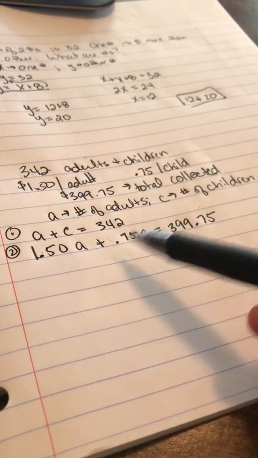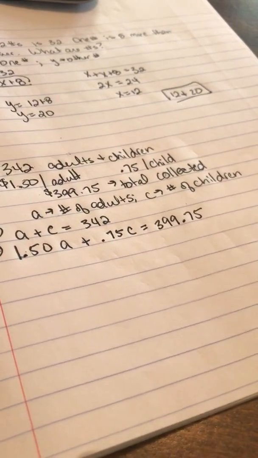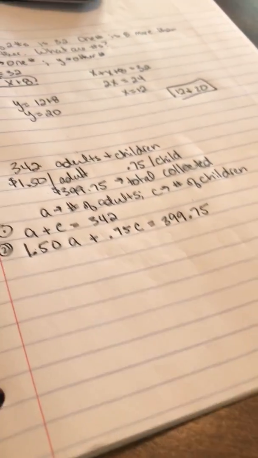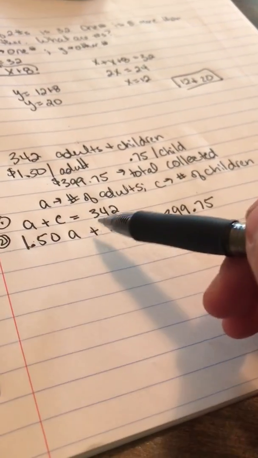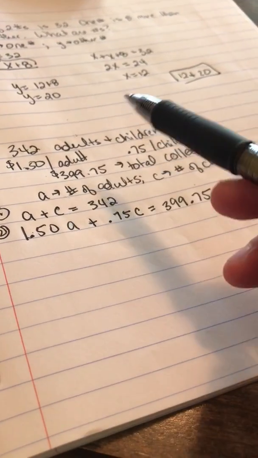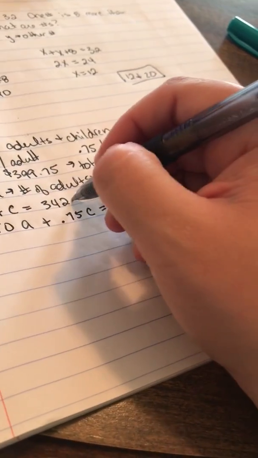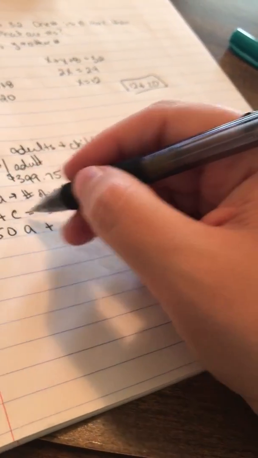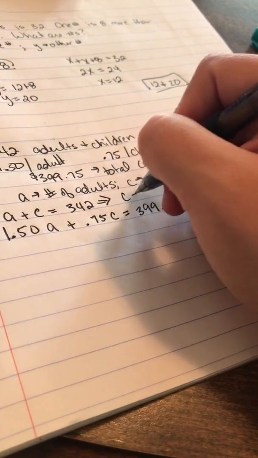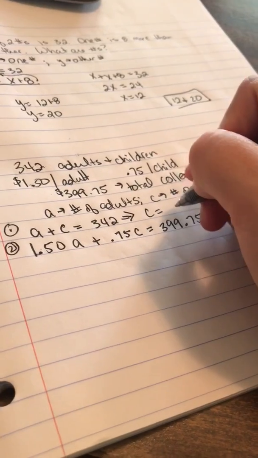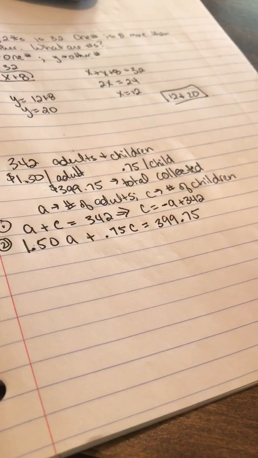So now I have two equations, two variables I can solve using graphing. You're probably not going to want to graph. It's got decimals and stuff, so probably going to either be substitution or elimination. For these, because you have the decimals and everything, I would probably just do substitution. If you want to do elimination, that's fine. It doesn't make any difference. But what I would do is I would solve this for A or C. It doesn't matter which. I'm going to solve it for C. So C is equal to negative A plus 342, or 342 minus A, however you want to write it.